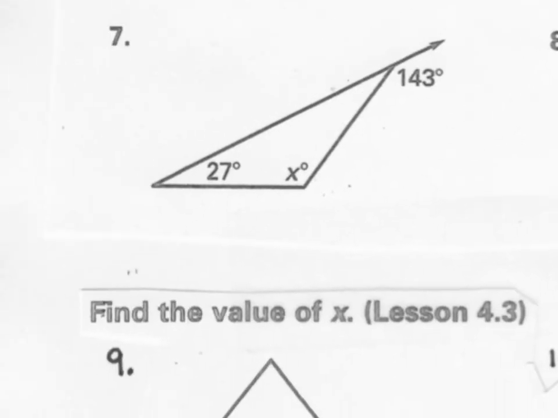Scroll down here to number 7. Again, we're given an exterior angle and 1 interior angle. We need to figure out what's the value of x. So now we need to work backwards a little bit, don't we? Again, these 2 here put together make that guy. So what do you have to do to figure out what x is?